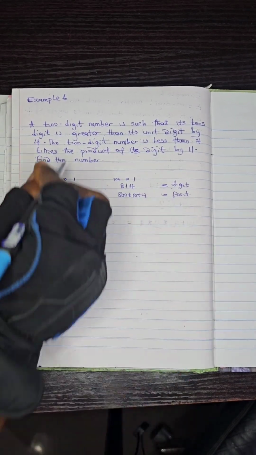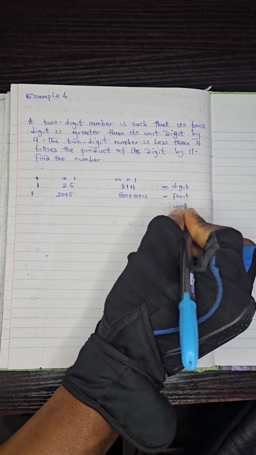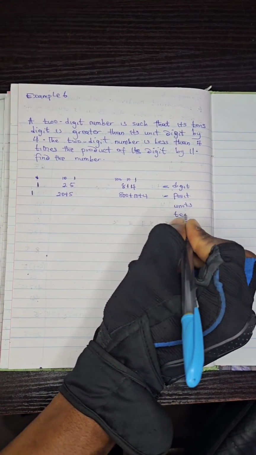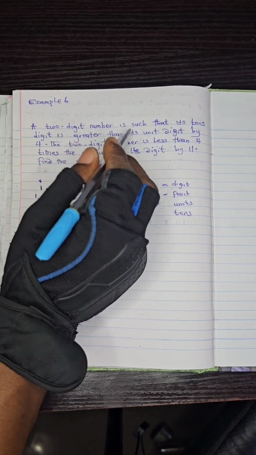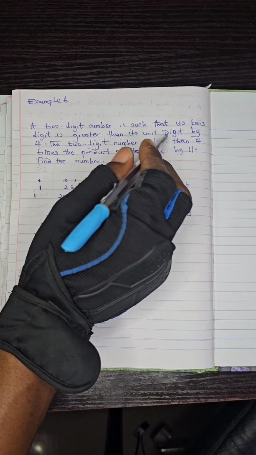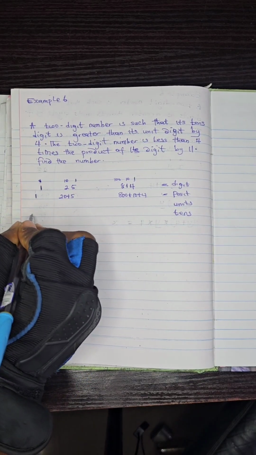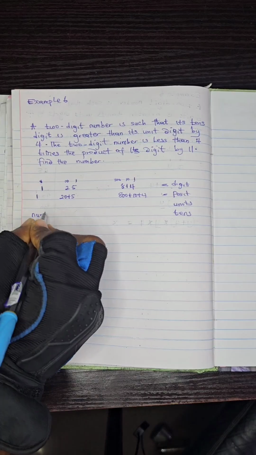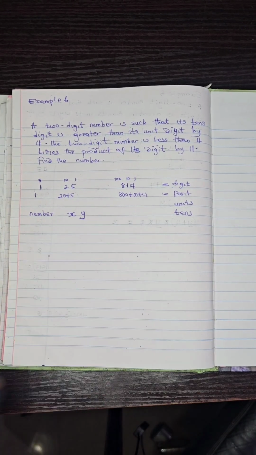So the next thing we're talking about is position. In the case of our question, it is a 2-digit number, so we are going to deal with units and tens. So let's start solving. A 2-digit number is such that its tens digit is greater than its unit digit by 4. Let's call the number xy.